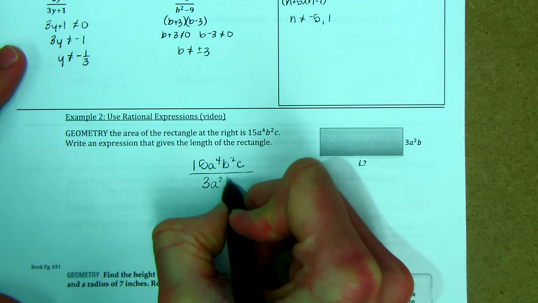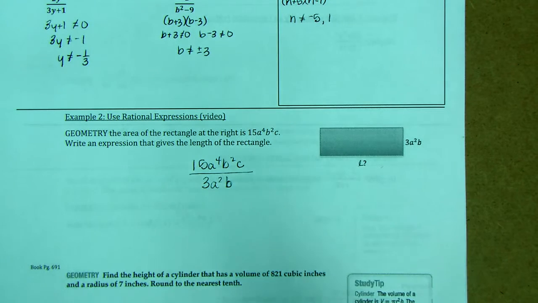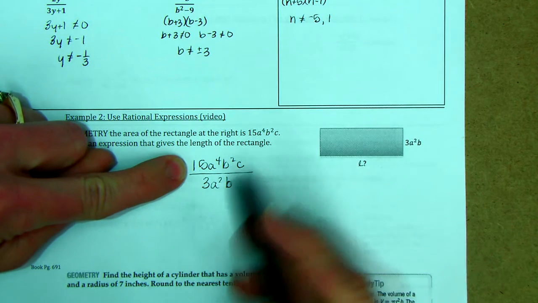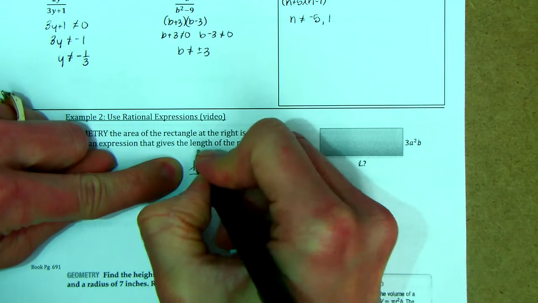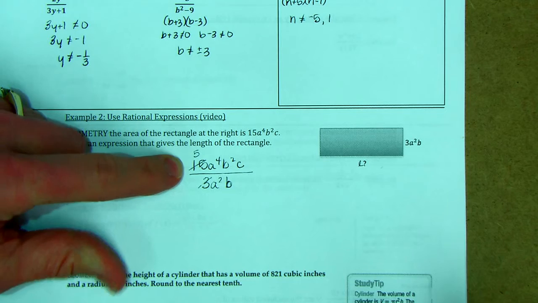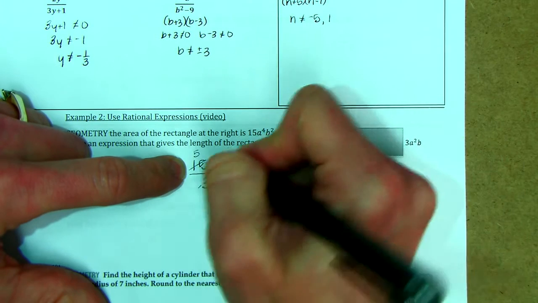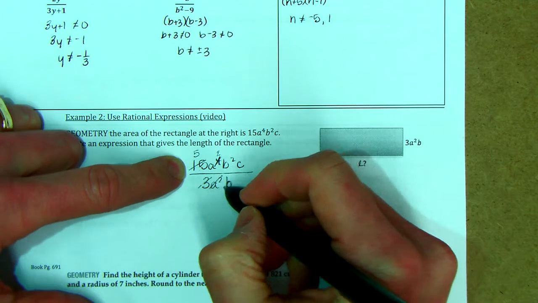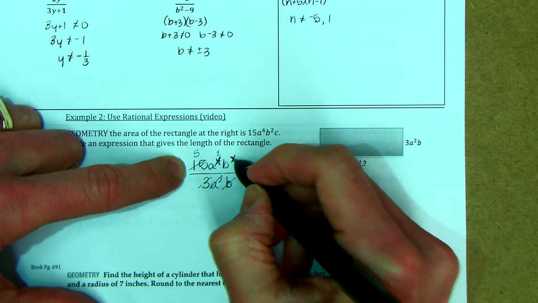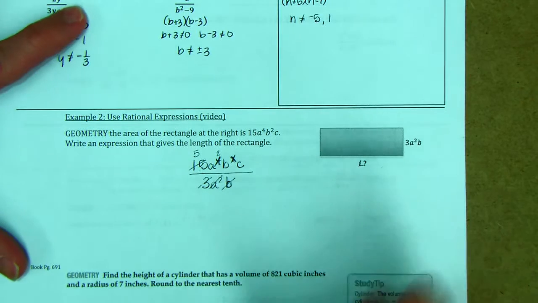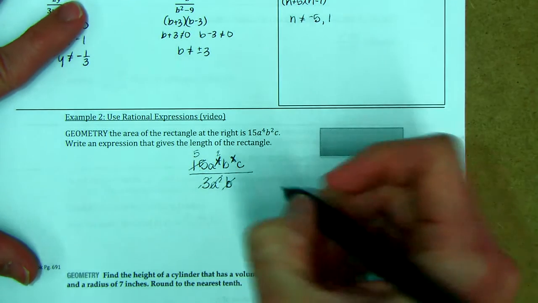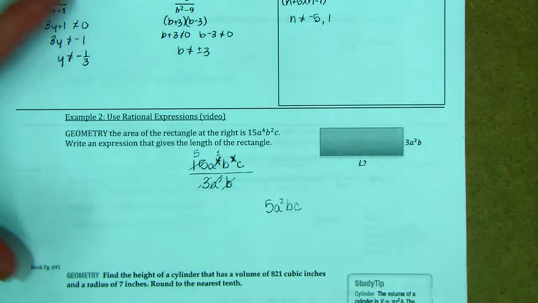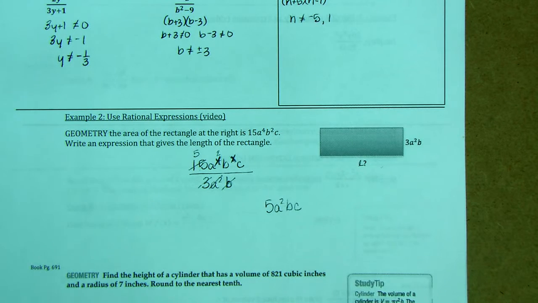Now this right here is a monomial, so we can simplify. First, looking at the numbers, I'm going to reduce, take a 3 out of 15 and get 5. I can take an a squared out, and this becomes a squared because a to the 4th, take away 2. Take a b out, which means I just have b to the 1st, and the c. So nothing in the denominator, or really 1, but in the numerator I now have 5a squared bc. Okay, so that is our length, which we got by dividing our area by our width.